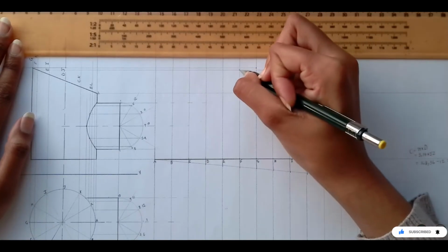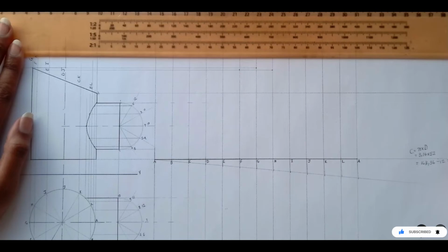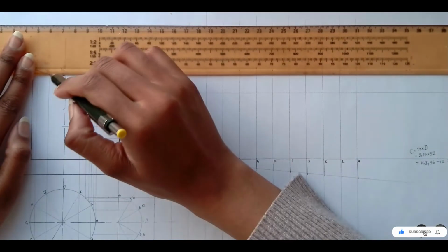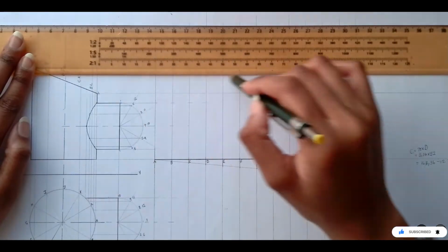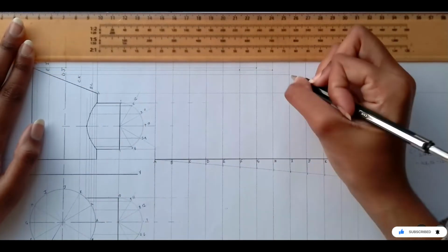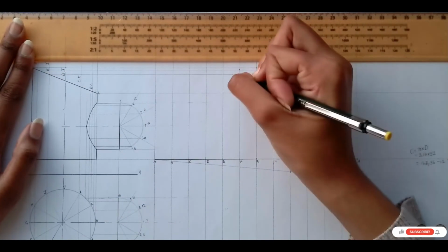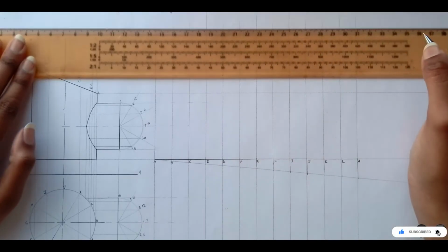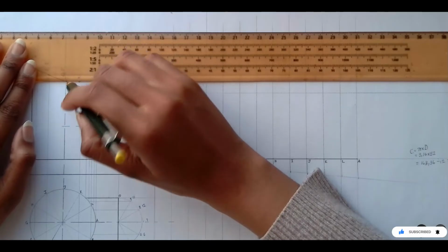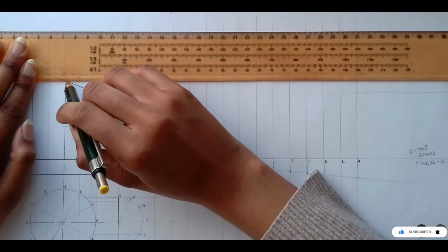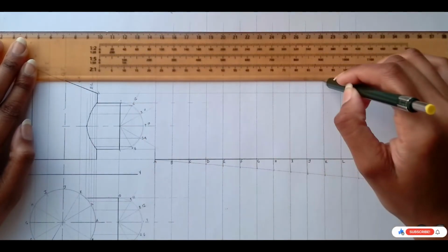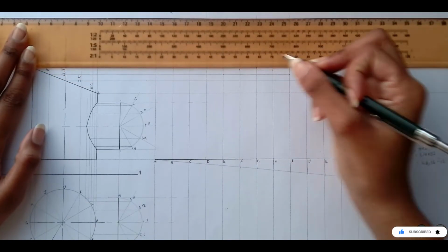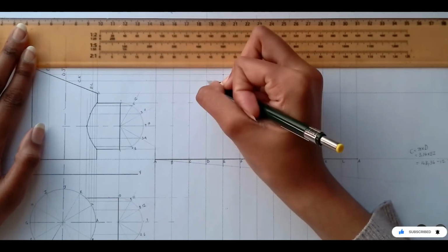So H, F, then E and I. I, E, D and J. So we have D and J. Then we have D this side.